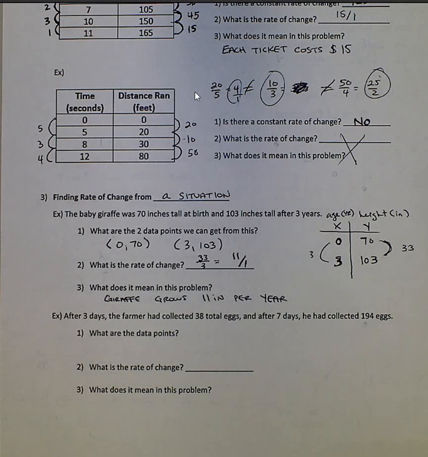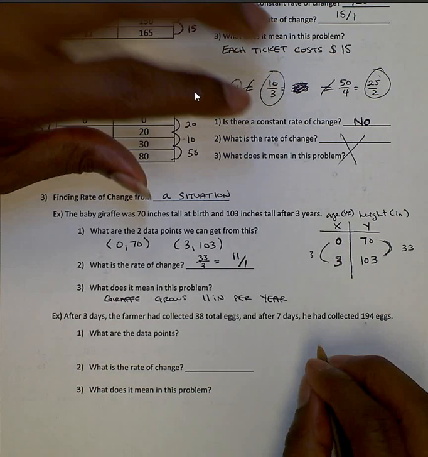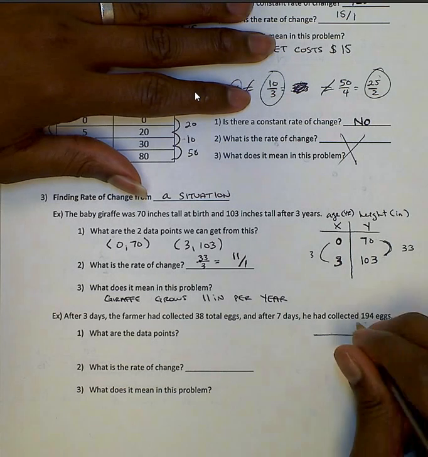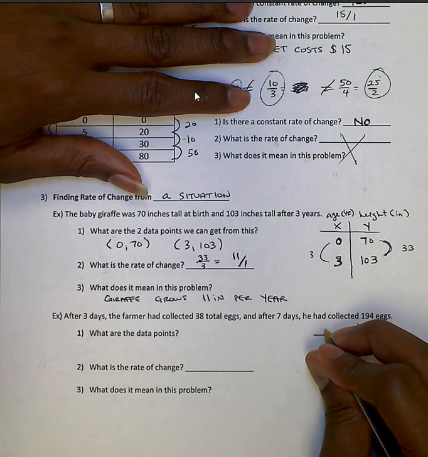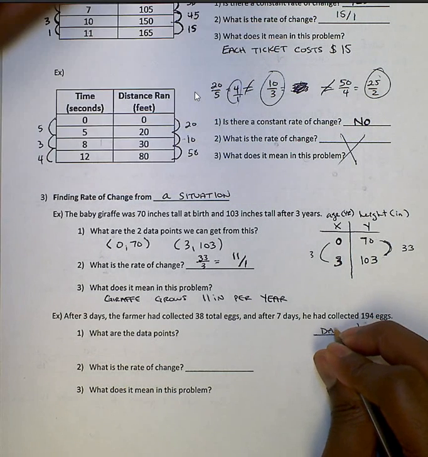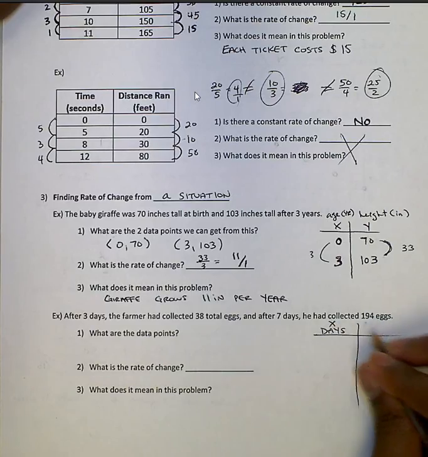All right. Last situation, last problem here. After 3 days, the farmer collected 38 total eggs. After 7 days, he collected 194 eggs. I'll go with days because generally time is going to be our x, and I'll do the number of eggs.